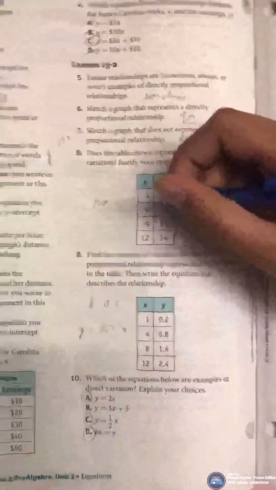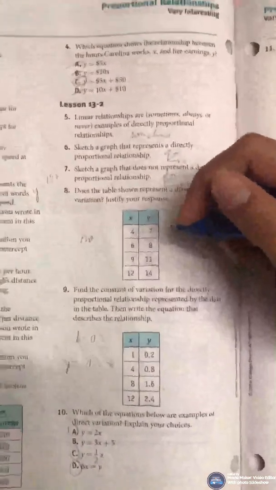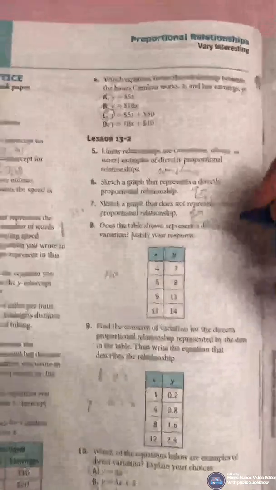Okay, so this represents direct variation. As you can see, for every 2 that this increases, this increases by 1.